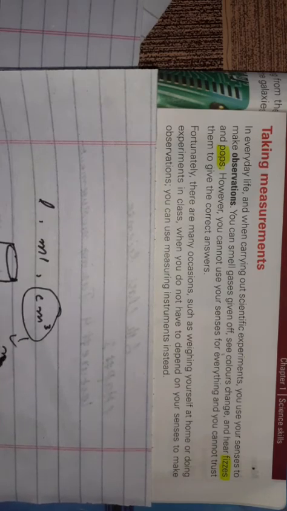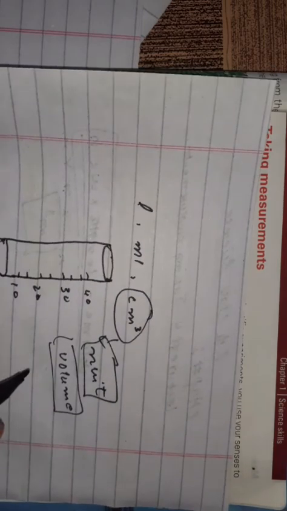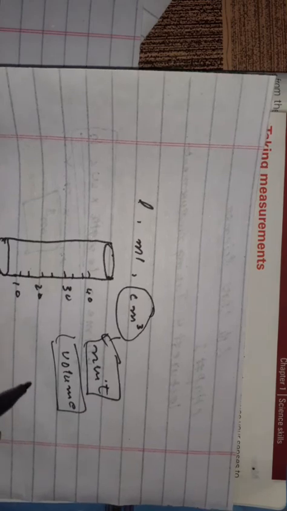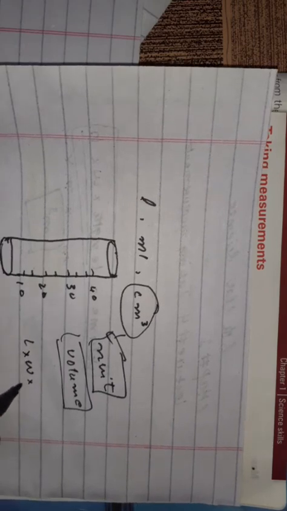Cubic centimeter is the unit used for volume. Clear? For a regular object, we have here a formula. What is that formula? Length multiplied by width multiplied by height.